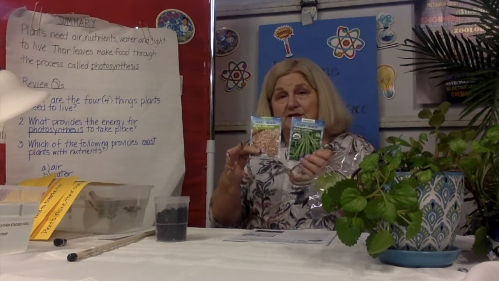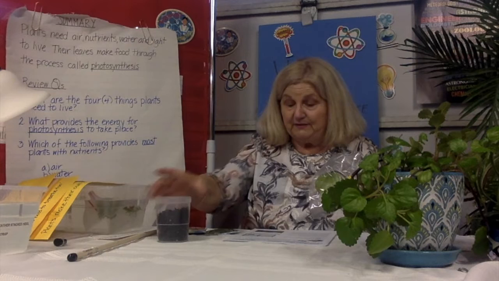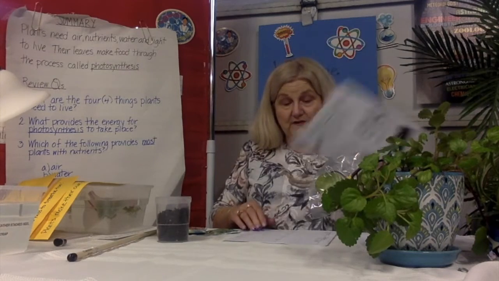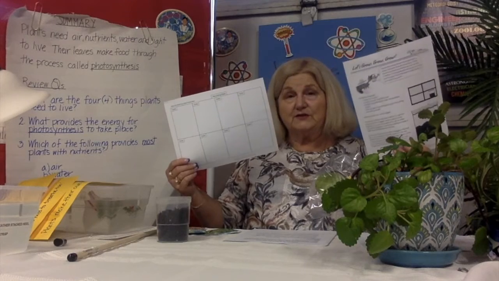Another is just simply how to grow a plant from a bean seed. I bought these at the Home Depot, different bean seeds, so they're pretty cheap. You need some soil. You'll need some kind of a pot, but in the beginning you could start with a plastic cup. And of course you need water to get started. This tells you how to do it, and then it gives you a recording sheet so you can check every day and see what's happening with your bean seed. Is it growing? Is it going to become green?